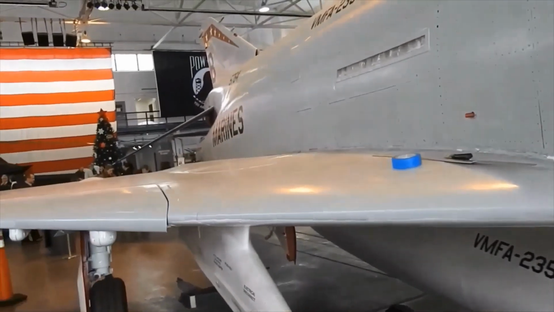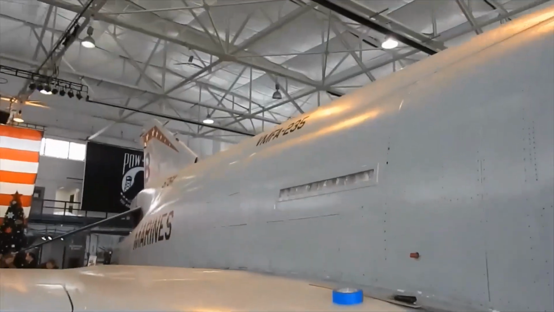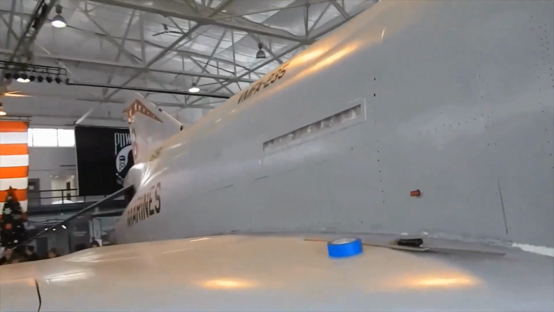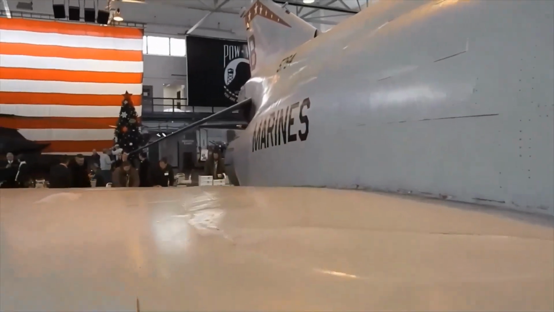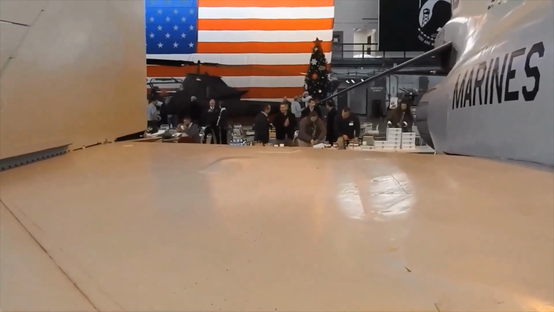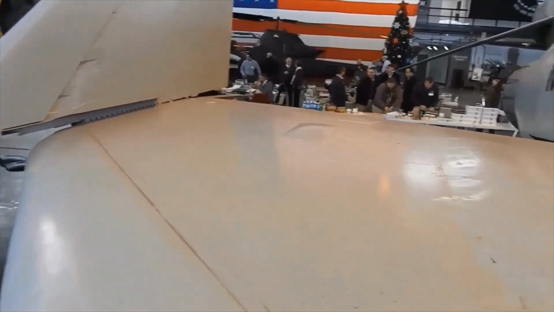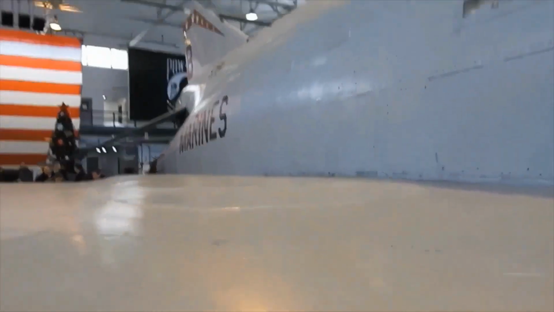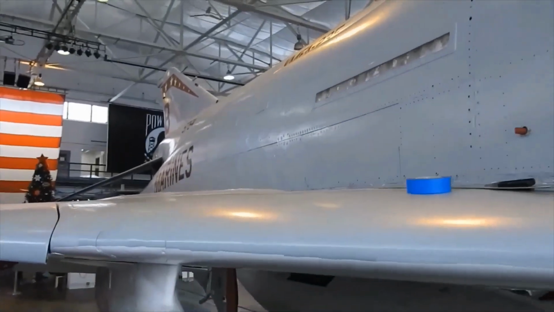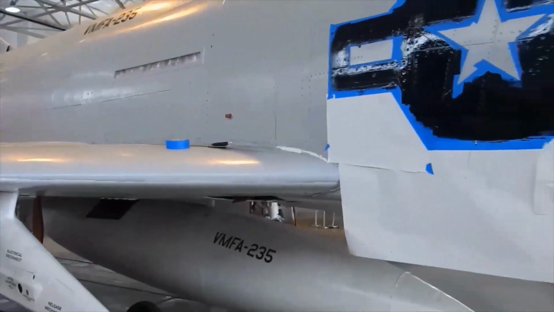And they fuel it up on top. Yeah, there's a port, I believe it's up here on the top of the wing, up in here somewhere. You can get on Google and put in F4 Phantom and it'll show you. Very cool.